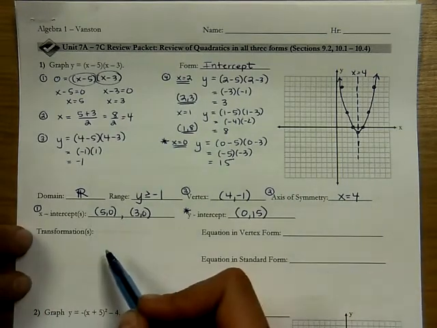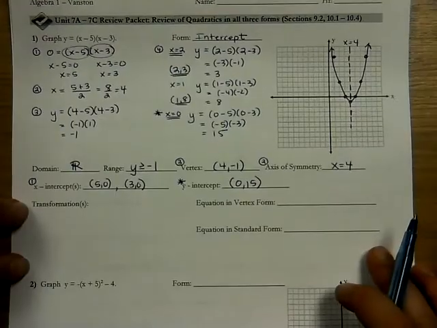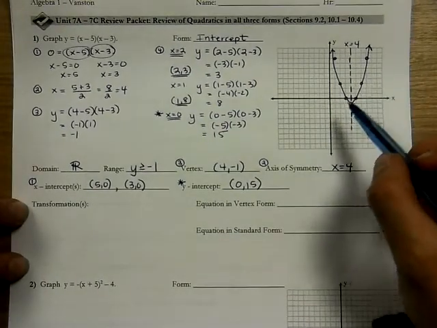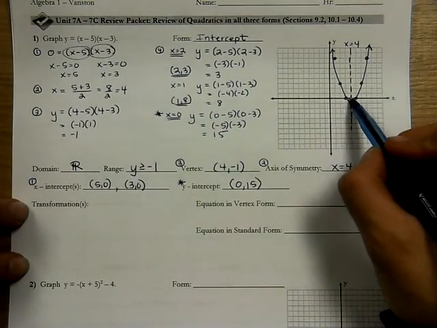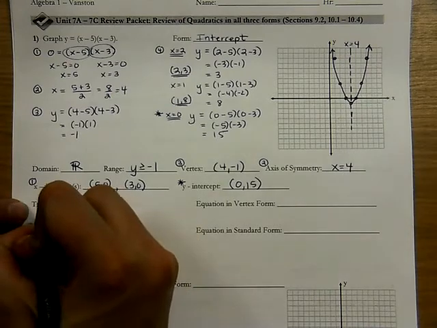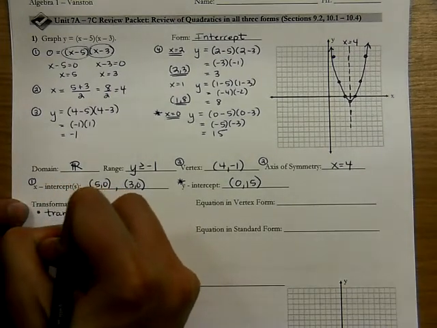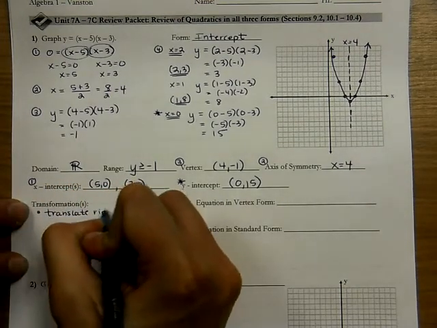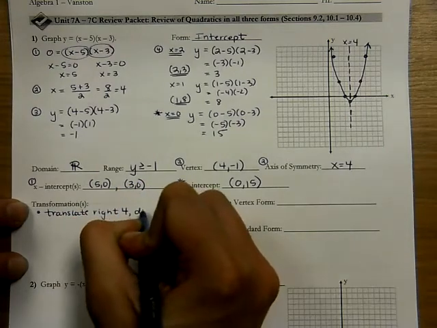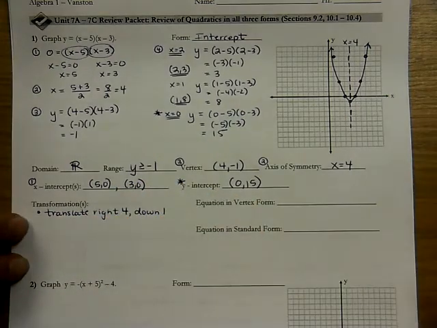Finally, it asks us to identify the transformations. One thing that I have to consider is where the vertex is, and that will give me my translation. So I translated to the right 4 and down 1. So translate right 4 and down 1.